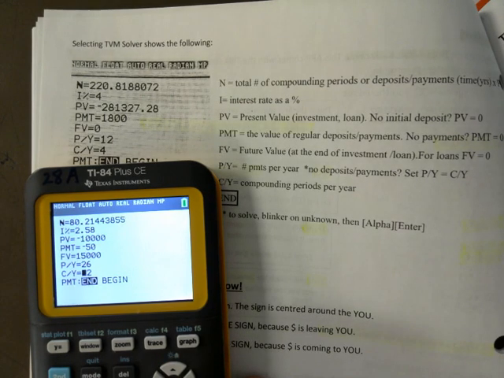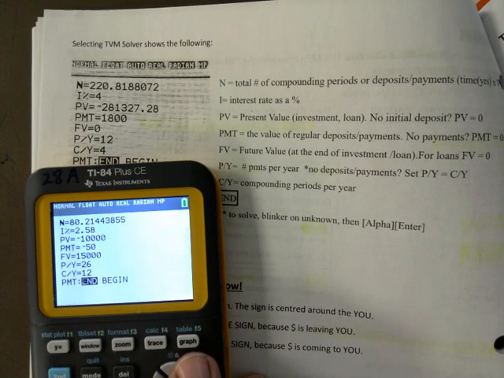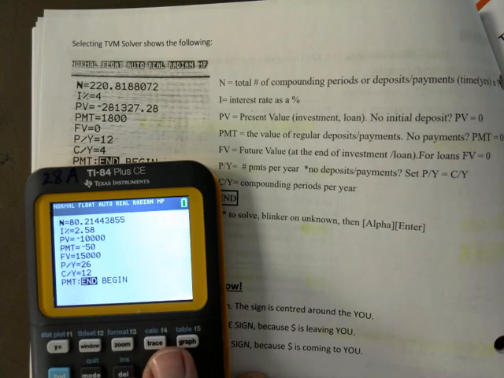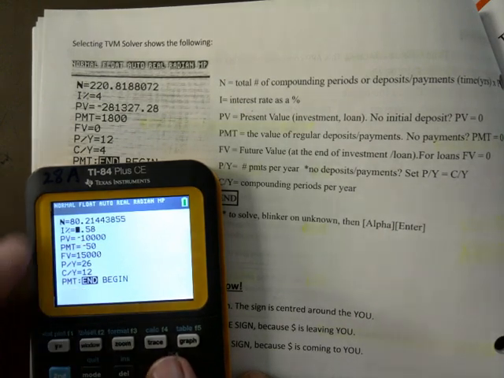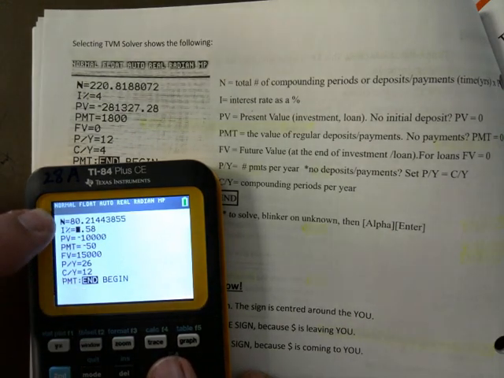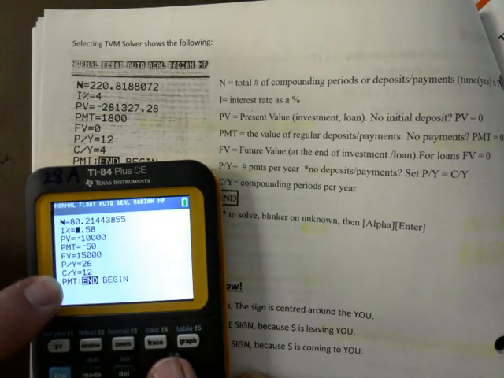The only difference is whether you are making your payments at the beginning of the month or end of the month. It's negligible, but your answers will be slightly different if you choose one over the other. We just don't worry about it, okay? If you're a banker, maybe, but we don't worry about that. So always leave this at end, okay? And so these are the variables. This is basically your formula with all the variables listed.